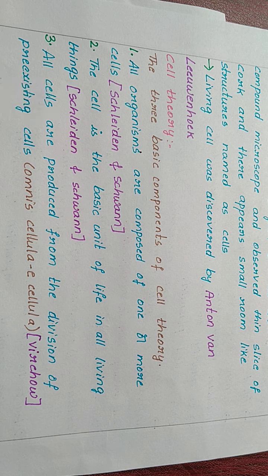In all living things, the cell is the basic unit of life because all the functions performed by the body depend on the functions performed by the cell. So we can say that the cell is the basic unit of life in all living things.